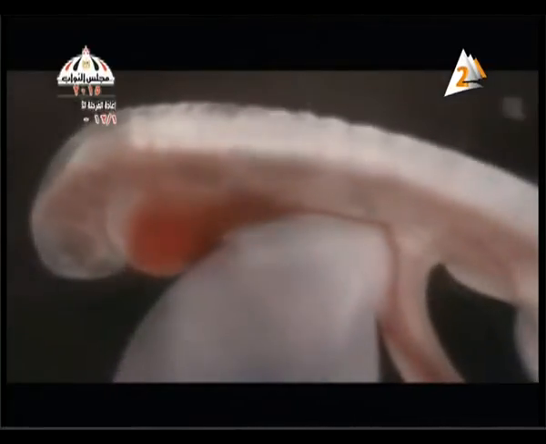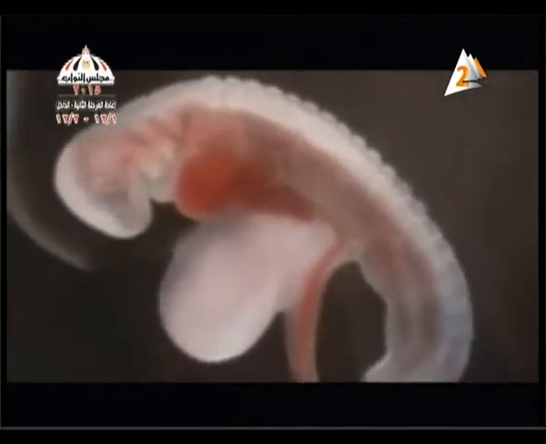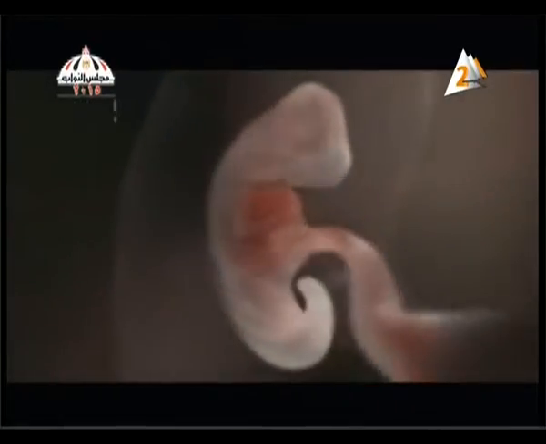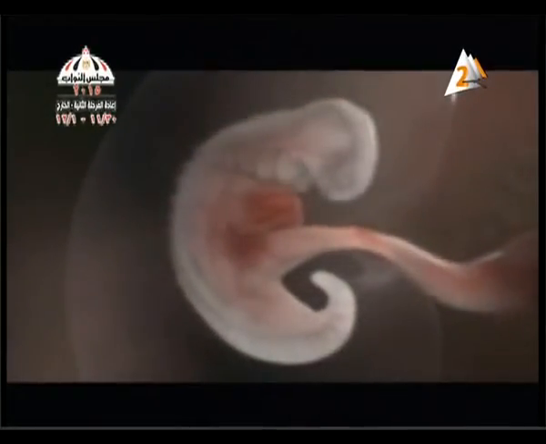During fertilization, the male gamete, which has n chromosomes, fuses with the female gamete, which also has n chromosomes, and they become 2n. They give a zygote with 2n chromosomes, as you see.